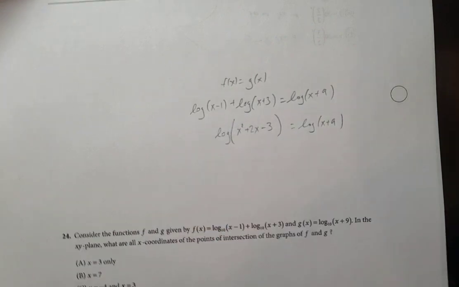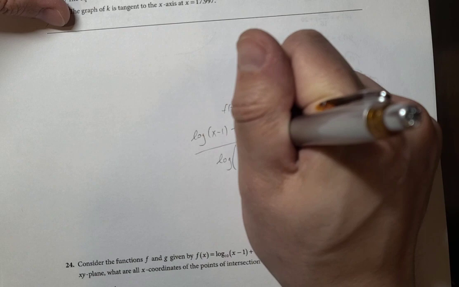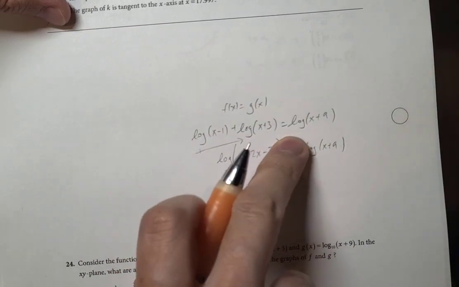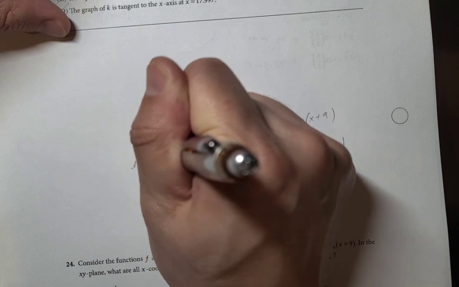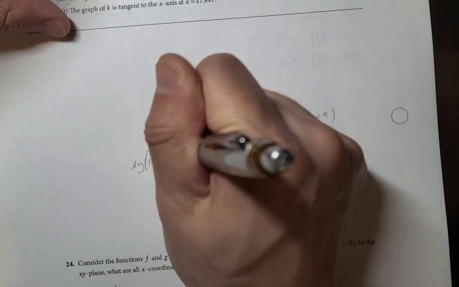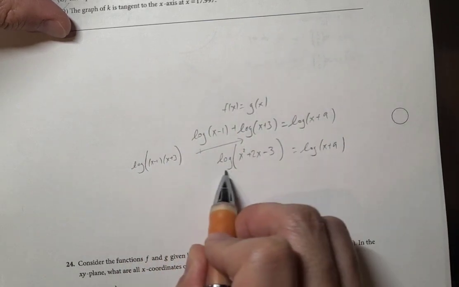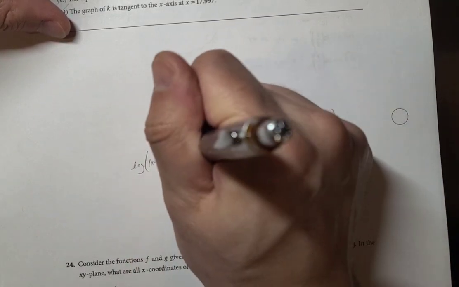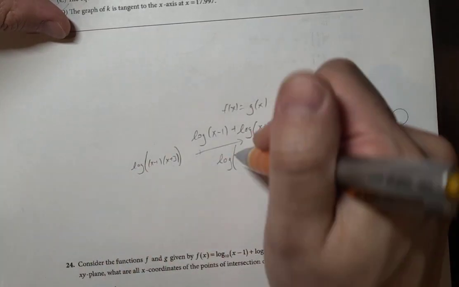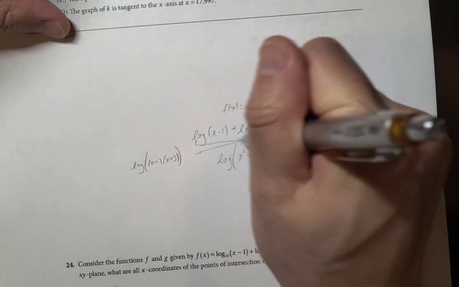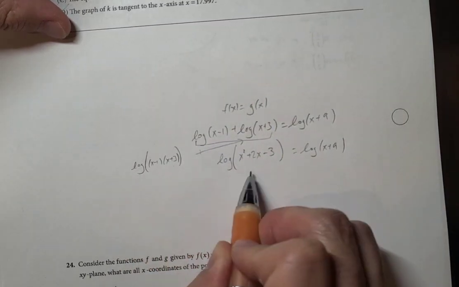Okay, so maybe I should write it like this. So one more step in the middle. I'm going to insert one step in the middle over here. So it'll be log of x minus 1, x plus 3, is equal to this. So then that's how I combined or expanded the x minus 1, x plus 3. That's how I directly went to here. This is the same thing as this by properties of logs. So then, yeah, I expanded it.